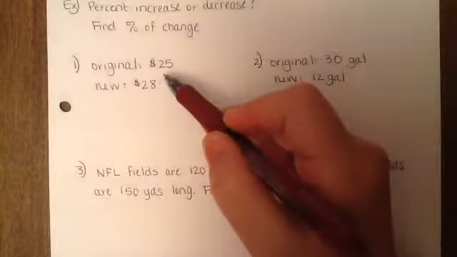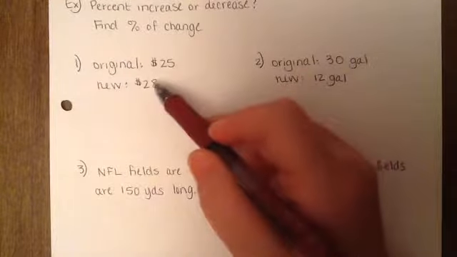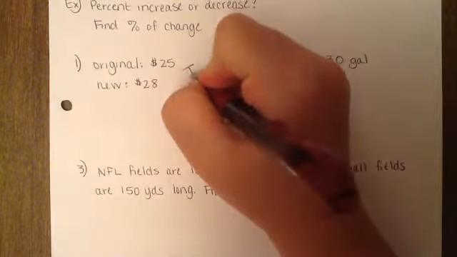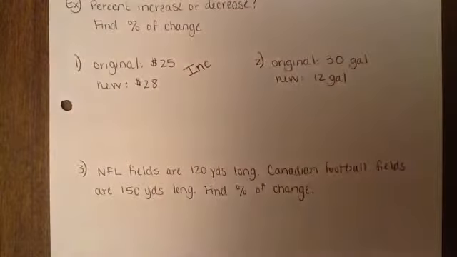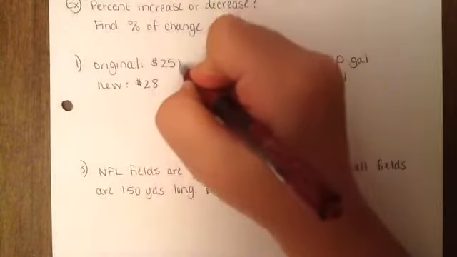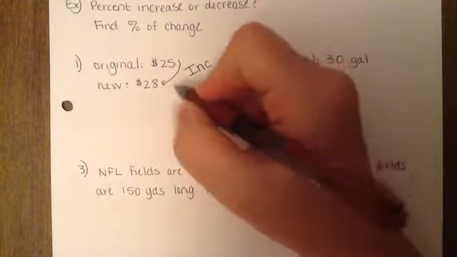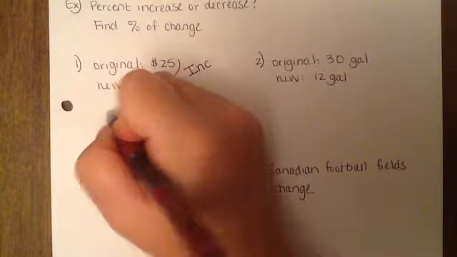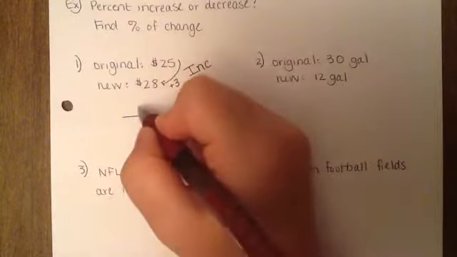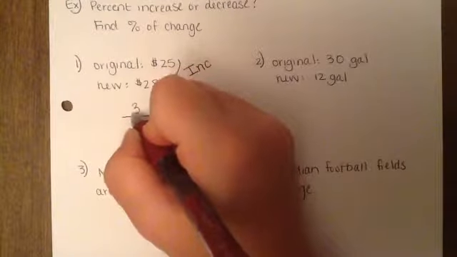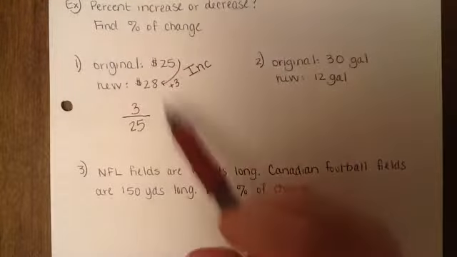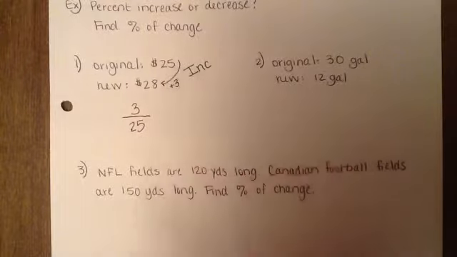So if our starting point is $25 and we end at $28, is this an increase or decrease? This is a percent increase. How much did they go up by? Went up by 3. So we always are going to have the start on bottom and how much it changed on top. So it changed by 3 over what was the starting point? 25. It went up by 3 compared to the 25 it began with.